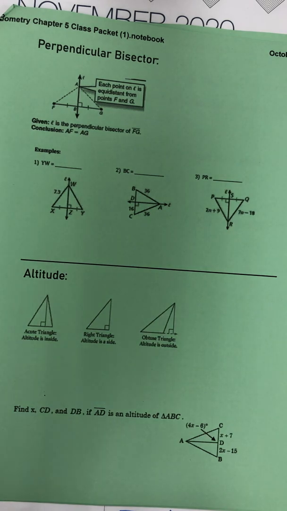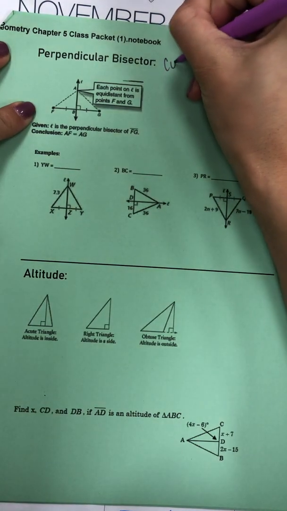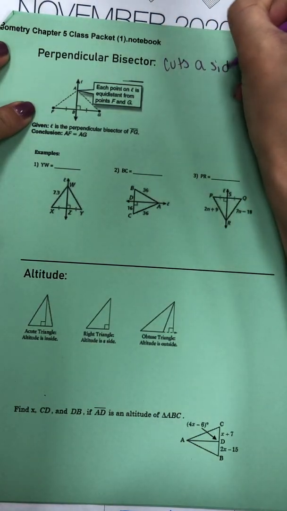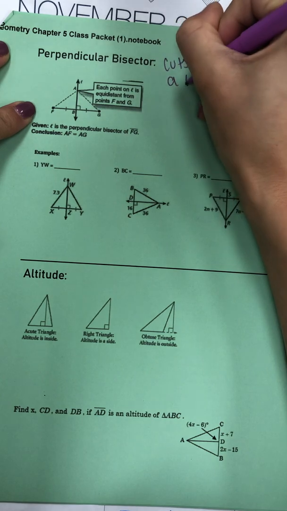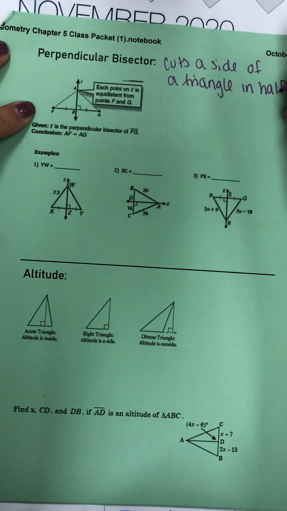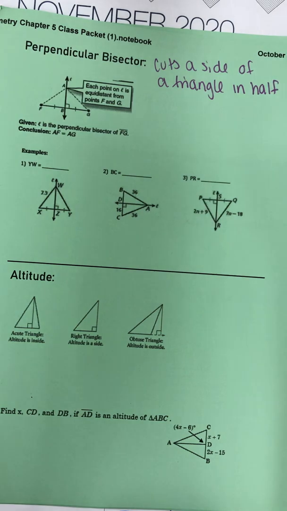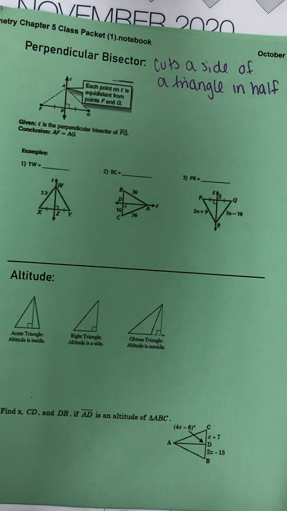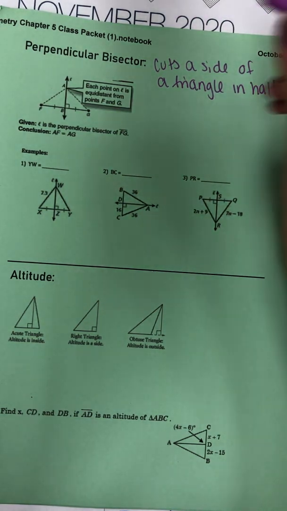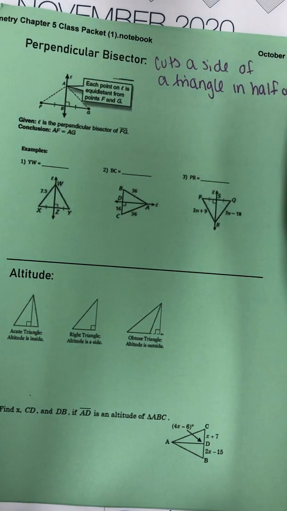So page 3, this is the last page we're doing today. We have 2 more vocab terms. So perpendicular bisector cuts a side of a triangle in half. Okay, so that's part of the definition. It's going to cut a side in half again, just like a median, but it's perpendicular this time. Perpendicular means 90 degrees. So it's going to cut a side of a triangle in half at 90 degrees.